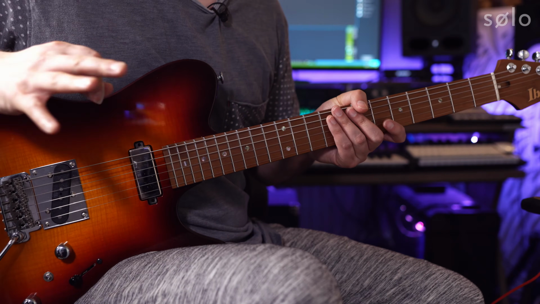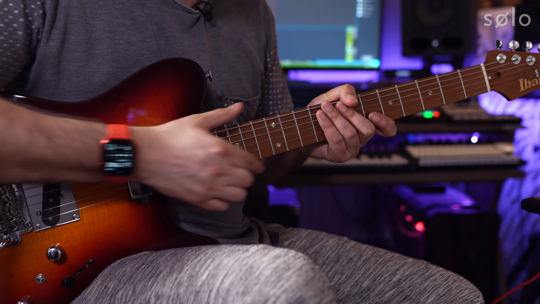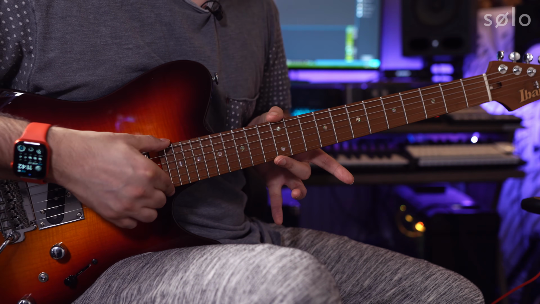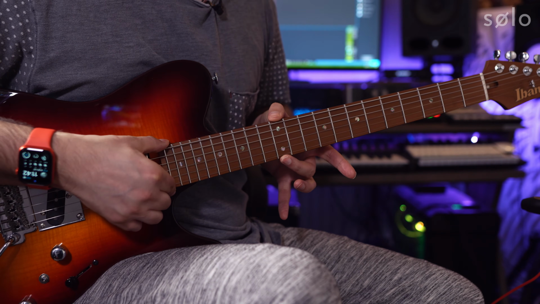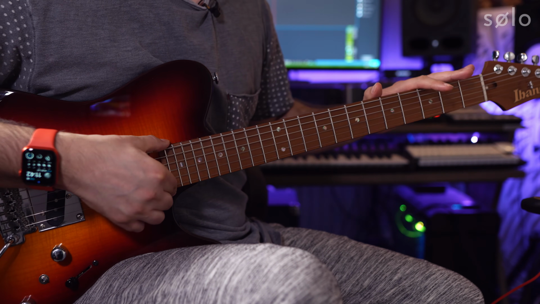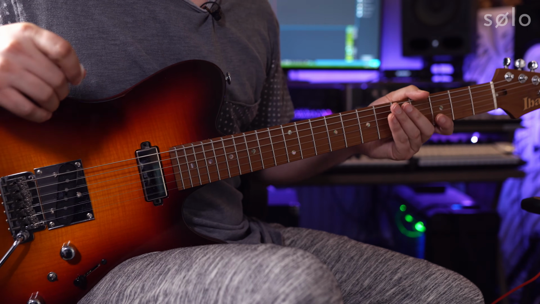So let's zoom in now and check this out. Okay, so as I say, for this particular example today, I'm going to be working on these upper 12 frets because this is an area for me which I know is weaker than the lower 12 frets. And again, I think this is a common problem for guitar players generally.